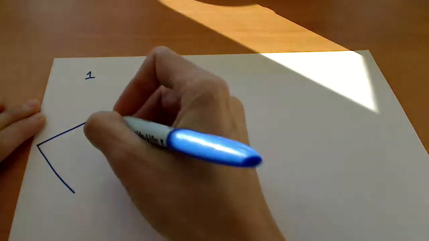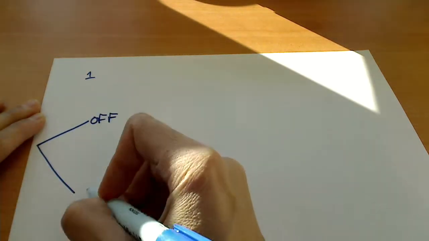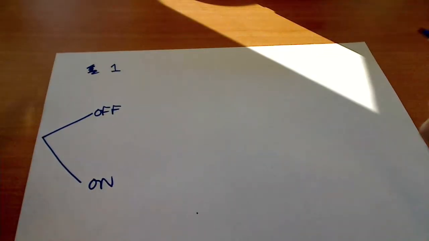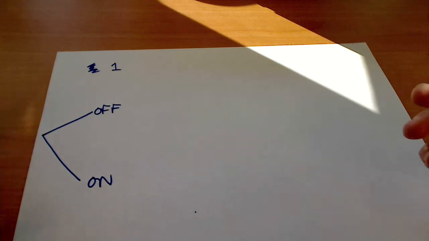Okay, so if we start with the first switch, the options for this first switch are it could be either off or it could be on. Okay, so that's what could happen with that first switch, and then we're going to go from there.